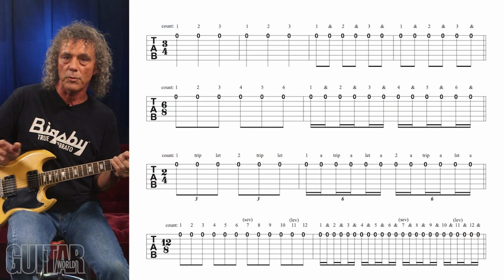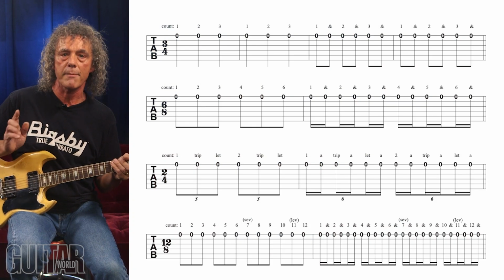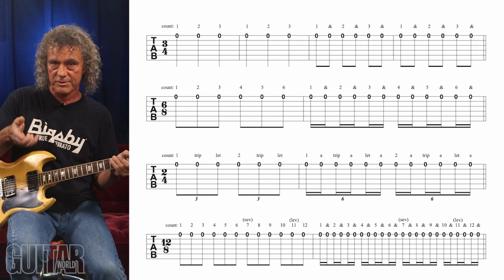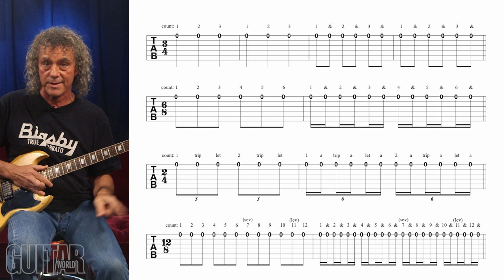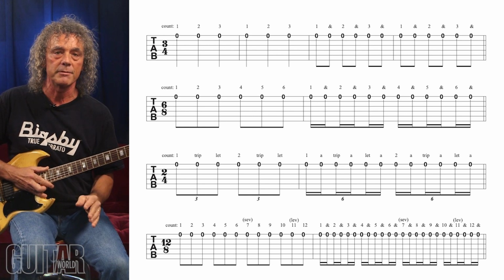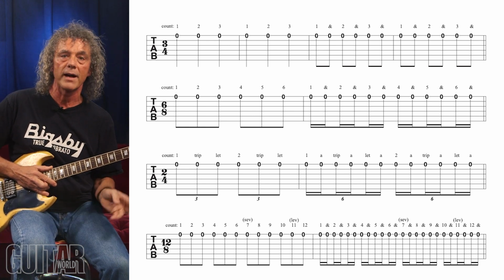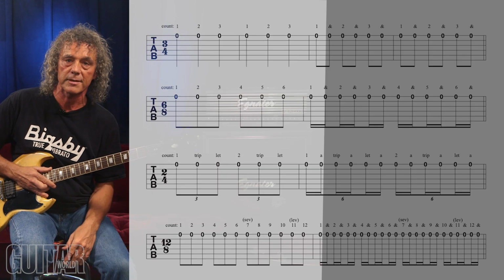6/8 meter works just like 12/8 or 3/4, but we only have 2 primary beats per bar instead of 4 as you would have in 12/8. So instead of counting 1 through 12, we would just count 1, 2, 3, 4, 5, 6, with an emphasis on 1 and 4.